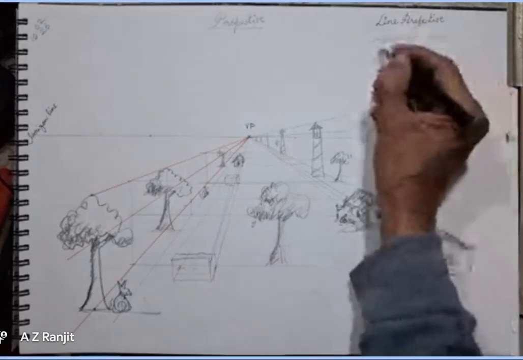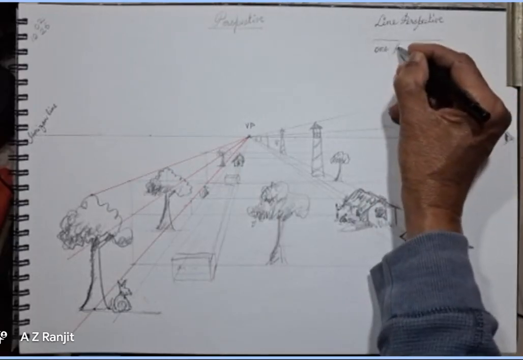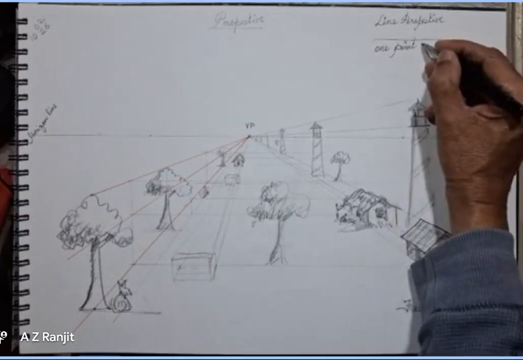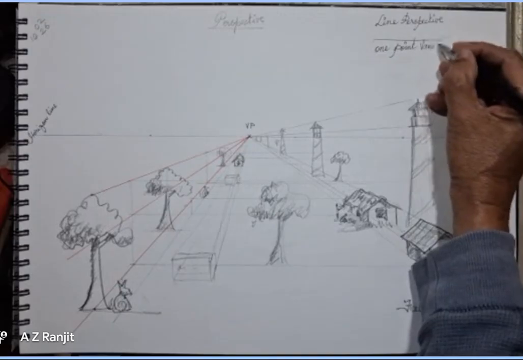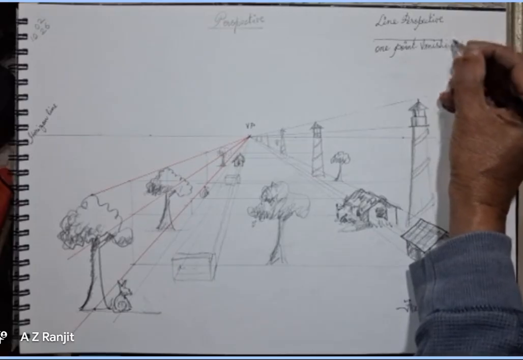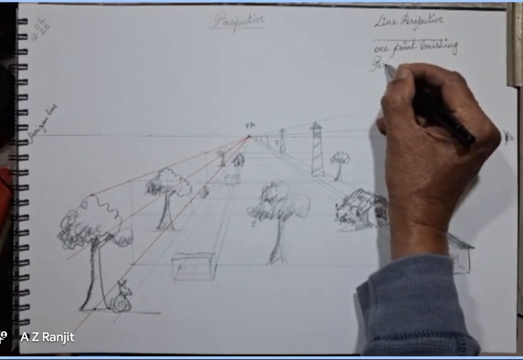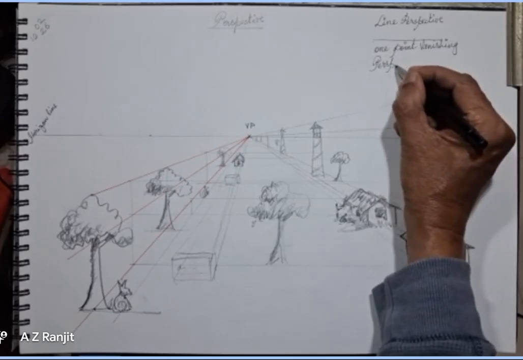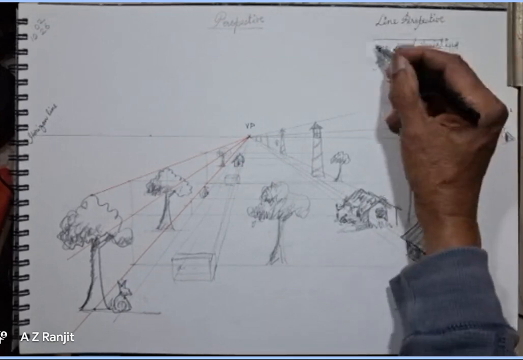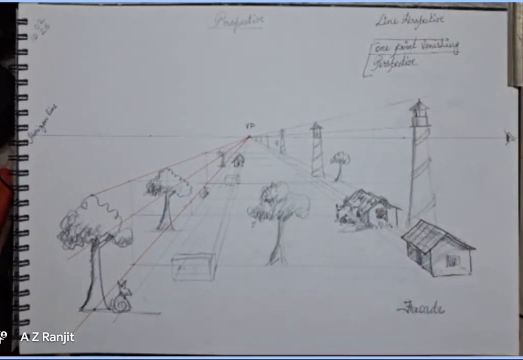So, one point, it can either be said 1 point vanishing or 1 point perspective.